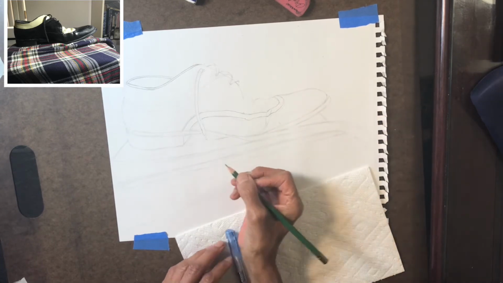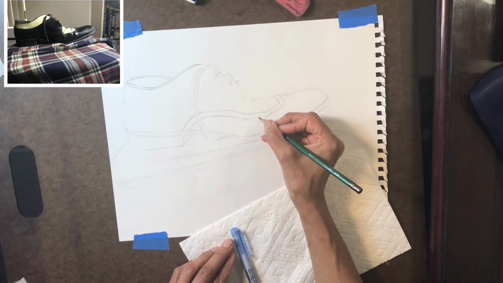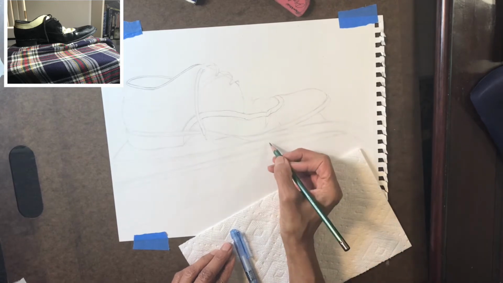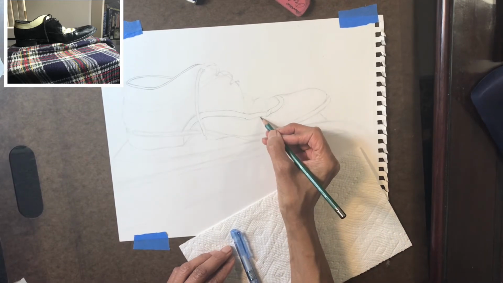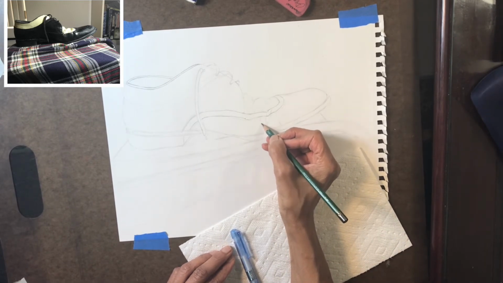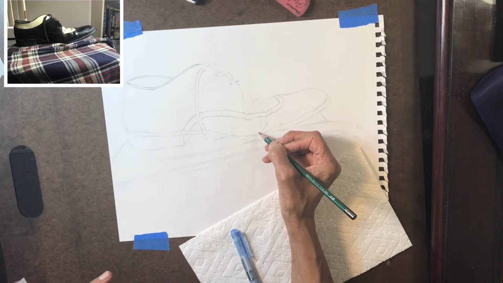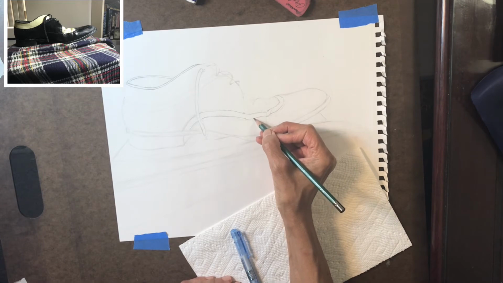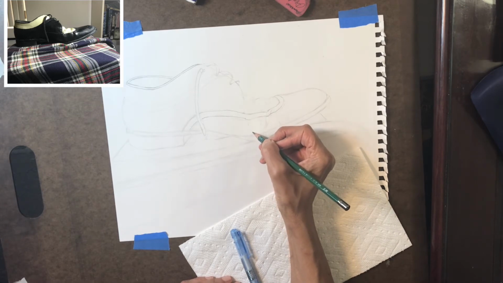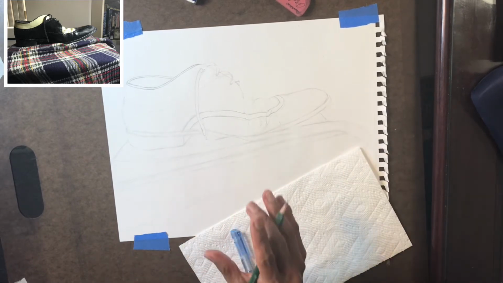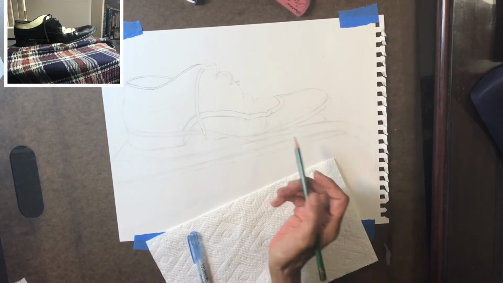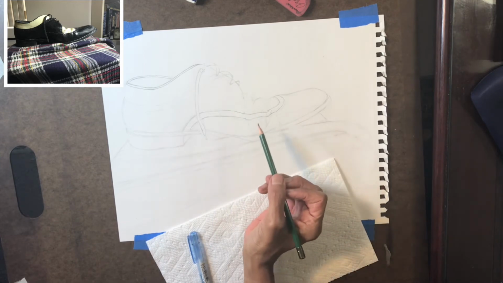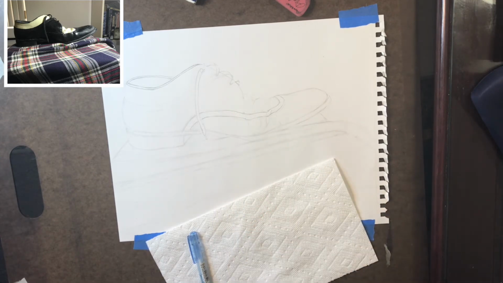And again, I'm just going to be using these little marks that I'm making. I'm not going to have them look really pronounced, and they're not really part of my cross contour line system, but what I am going to use them for is to determine where I place that shift in contour on the shoe.